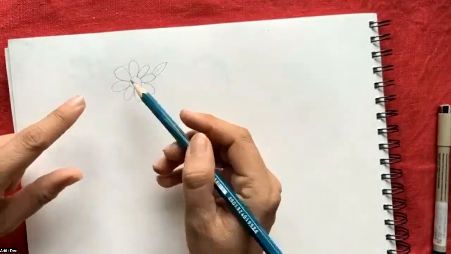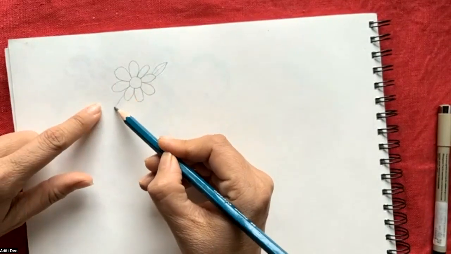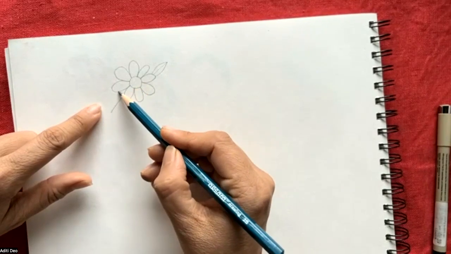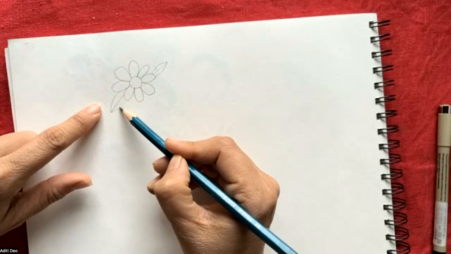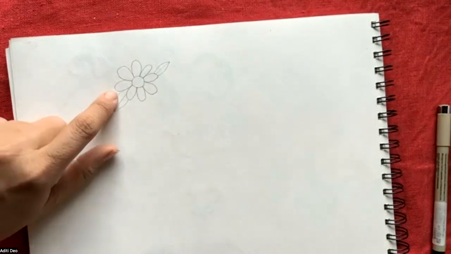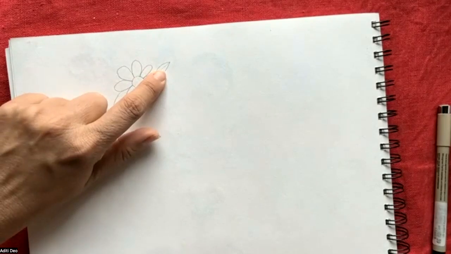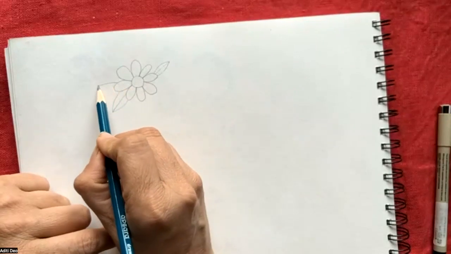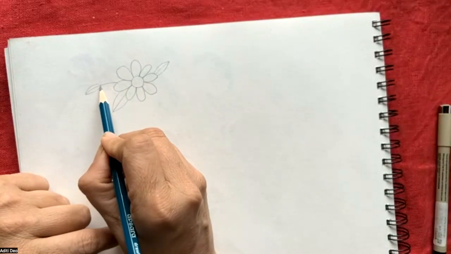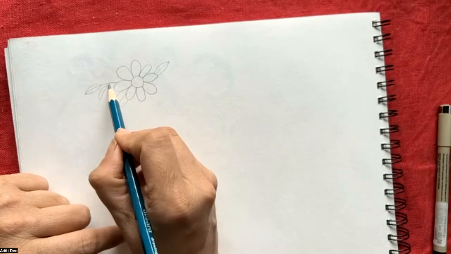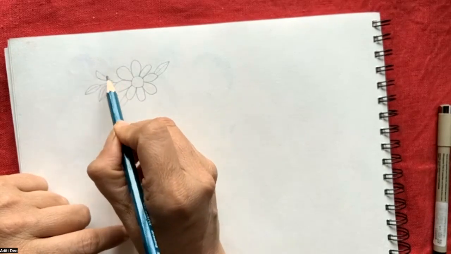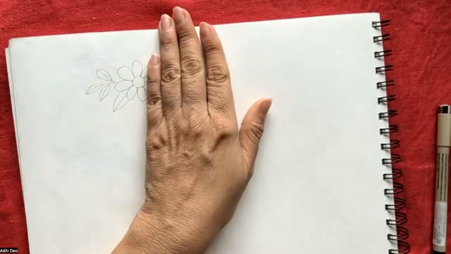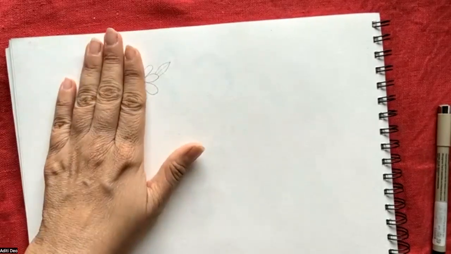But what you should do, even if your leaf is imperfect, try and do something like that. Work out the logic that if this is where the stem comes out, how large would the leaf be? And maybe part of it gets hidden behind the flower. So see the difference between this and this. So if I want to make a smaller leaf, I could always still bring a stem out and make leaves like that. So this logic works better than this very often.